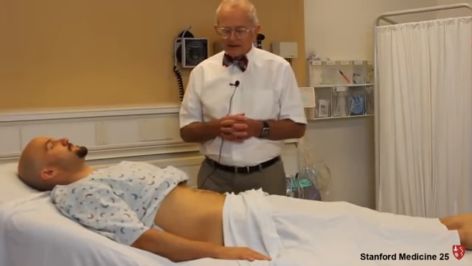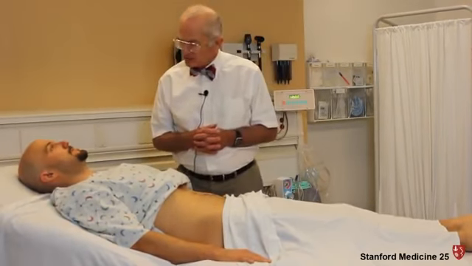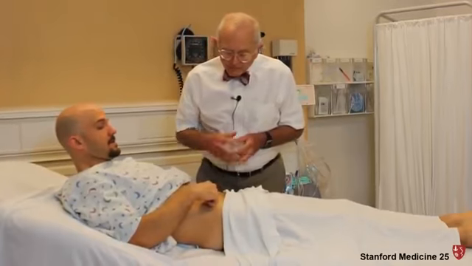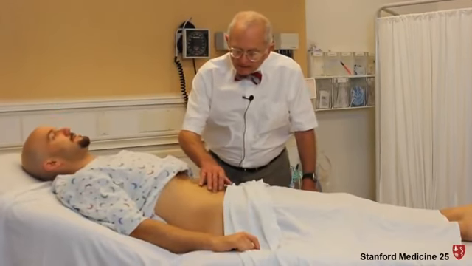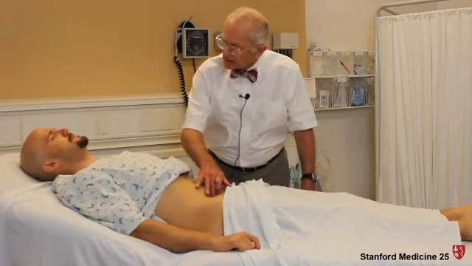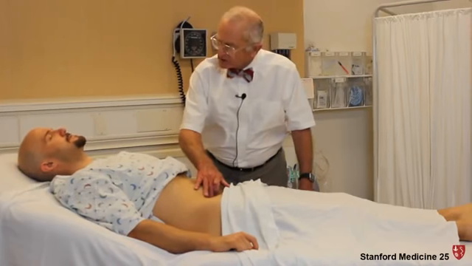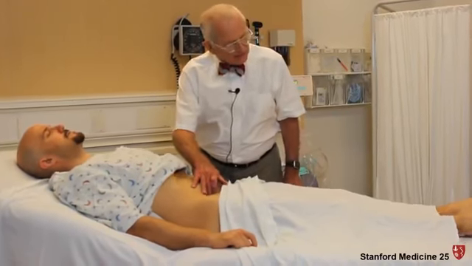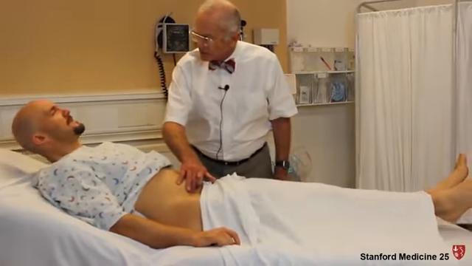This patient has pain in his right lower quadrant. Can you show me where it hurts? Right here. Okay. Relax. Oh, yeah. That hurts when I push there. Can you straight leg both of your legs at the same time, please? Does that hurt more? Yeah.